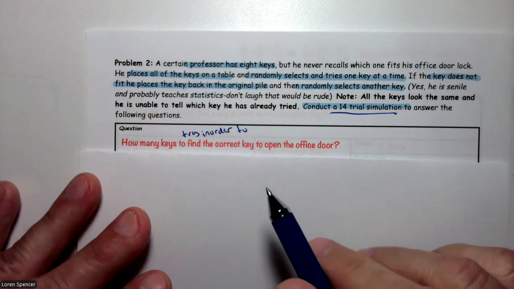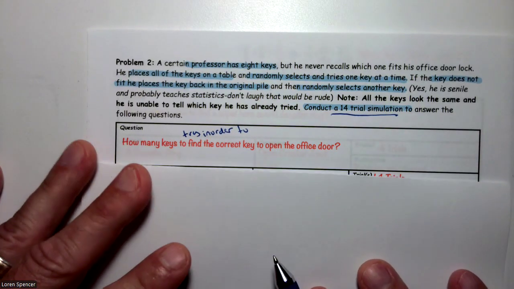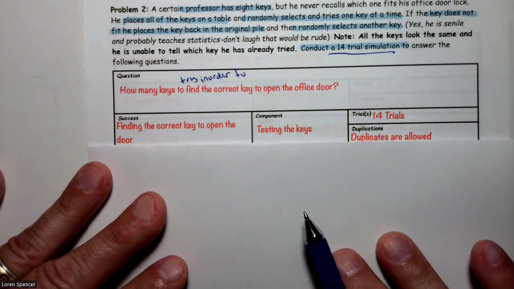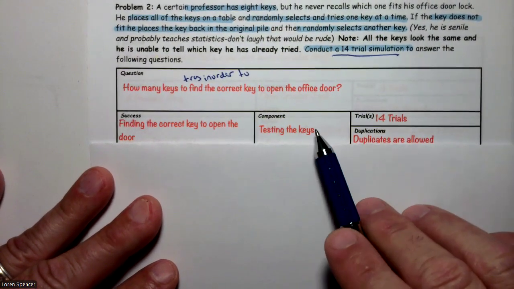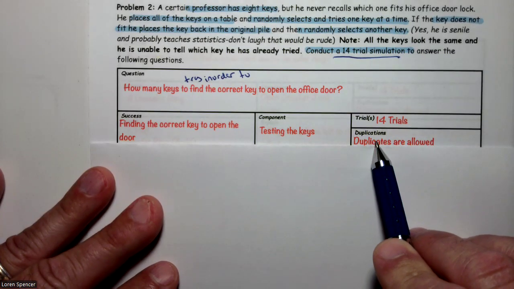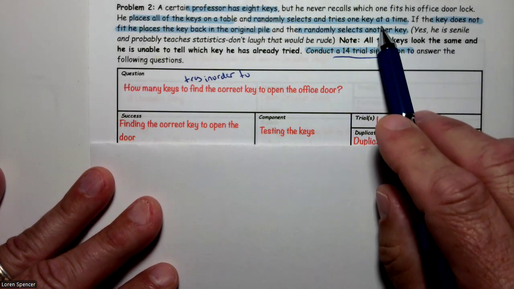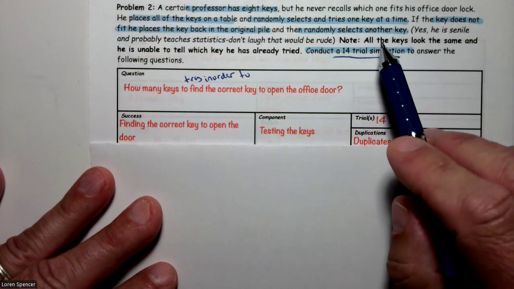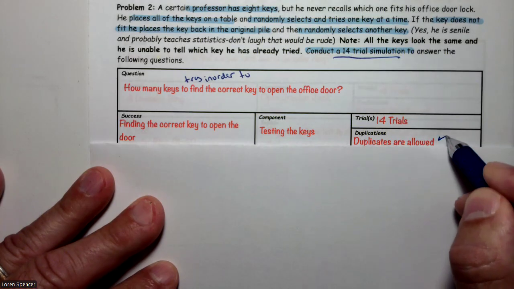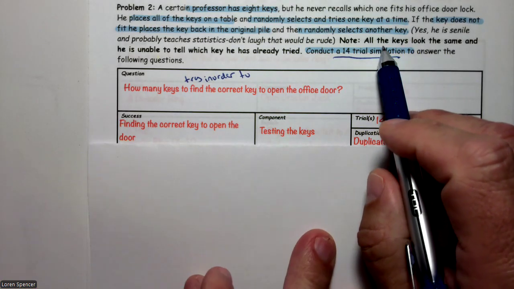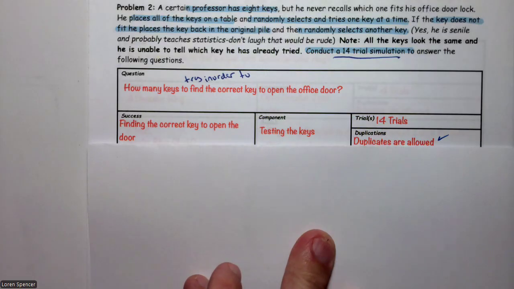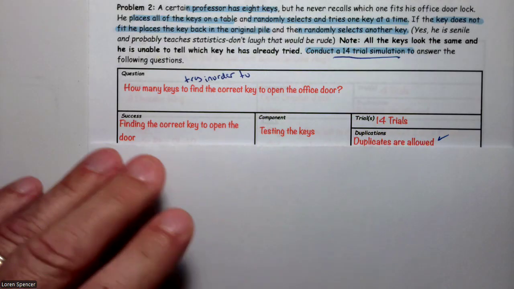All right. So we got to figure out how many keys he has to try. So the success, finding the key to open the office door. The component is testing the keys. We're going to do 14 trials. Duplicates are allowed this time because he puts them back into the pile and can't tell them apart. This is how we know that duplicates are allowed. It's not a percentage, but it says all the keys look the same and he's unable to tell which one he's already tried and he keeps putting them back into the pile.